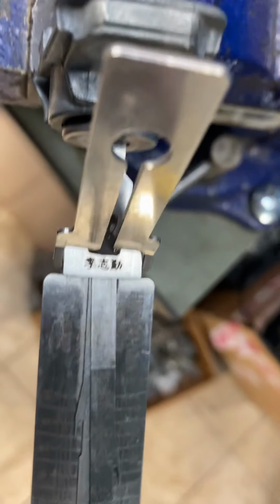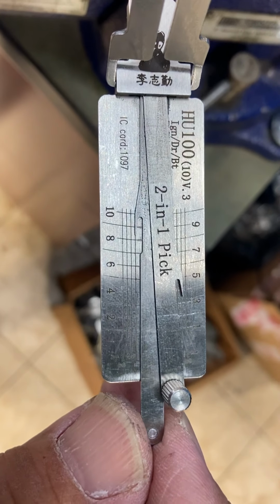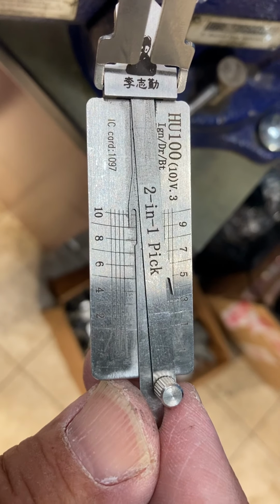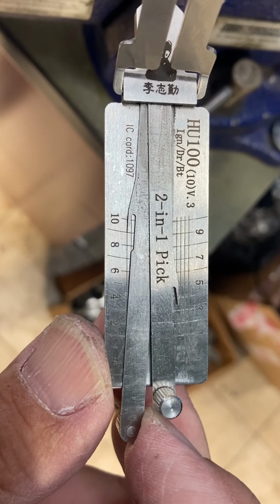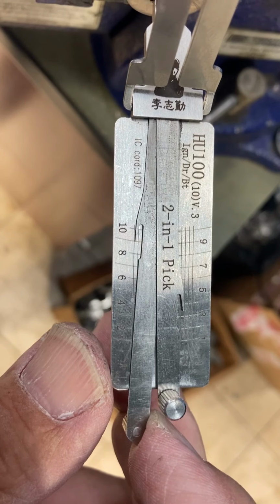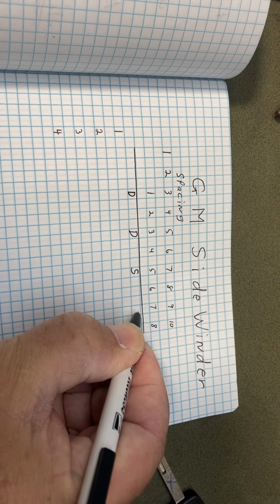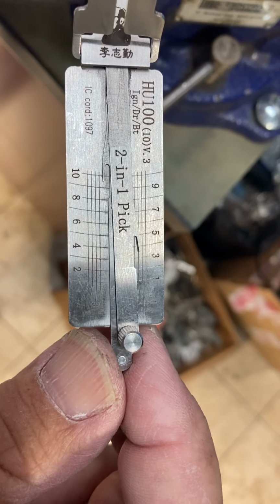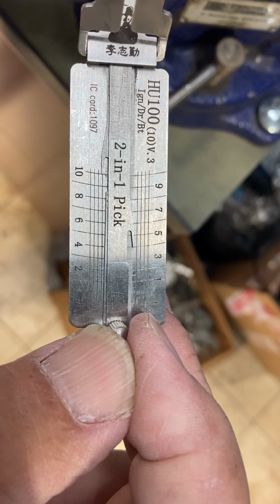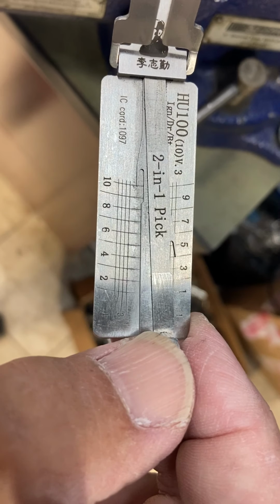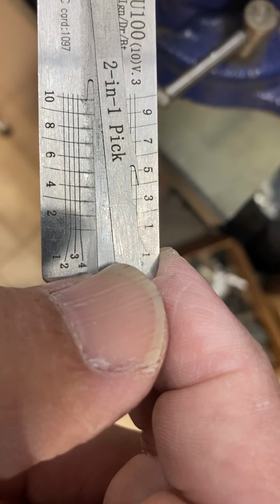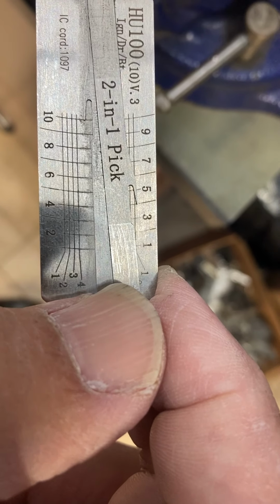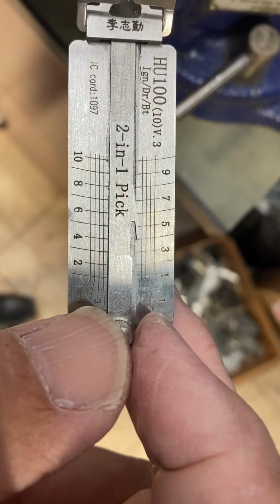Back to the lock. Chamber 9 stops on the line. We're going to call that shallow. Now we're going to go to the other side. We start in position 4. That passes the line. So chamber 4 is going to be deep.